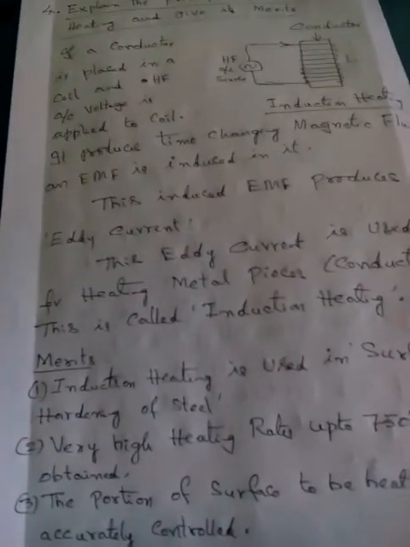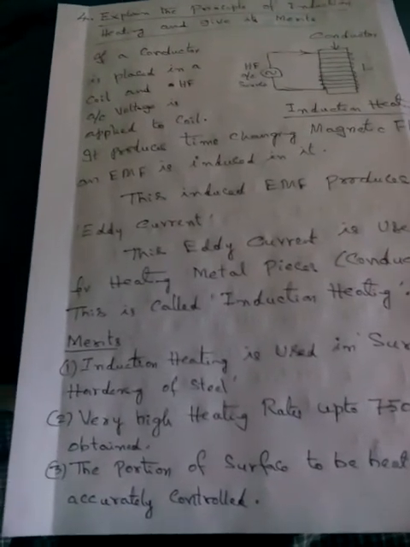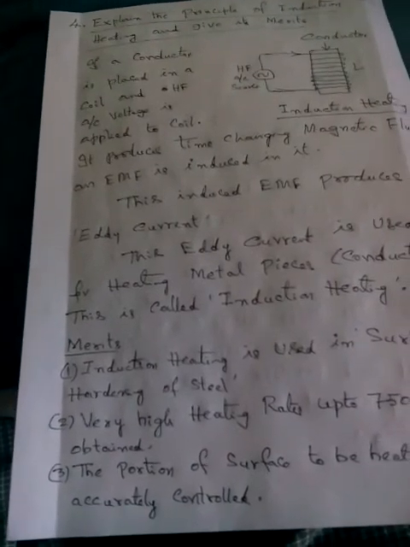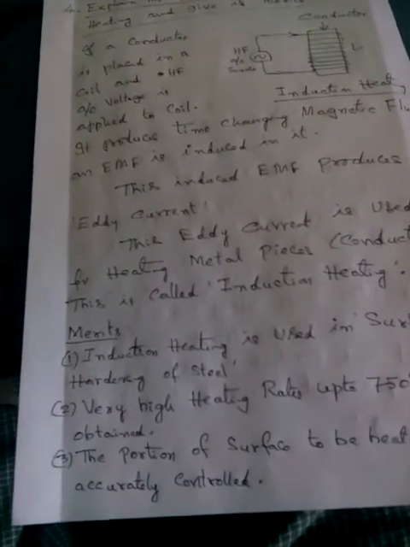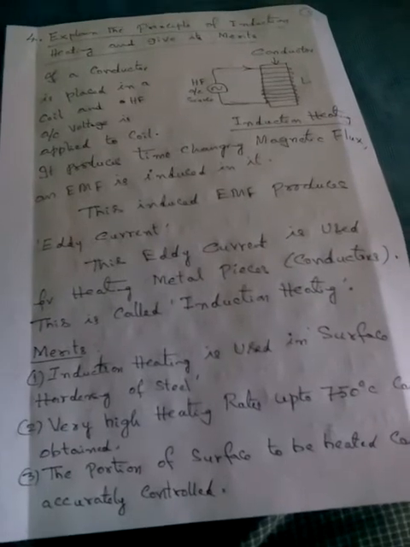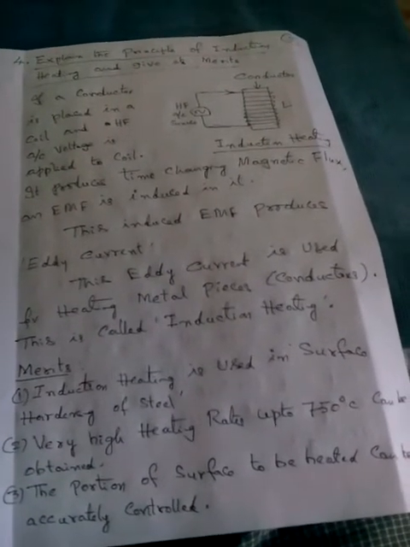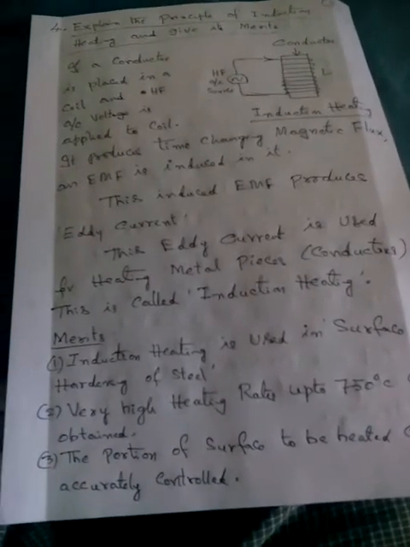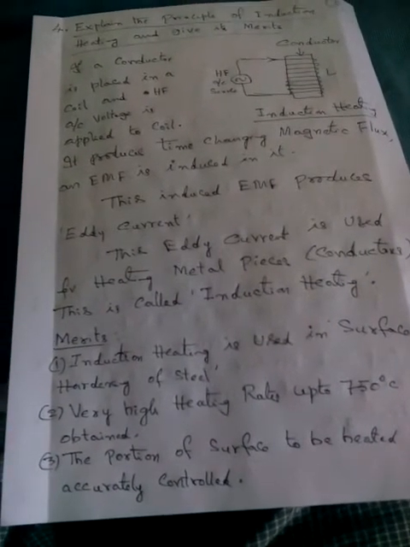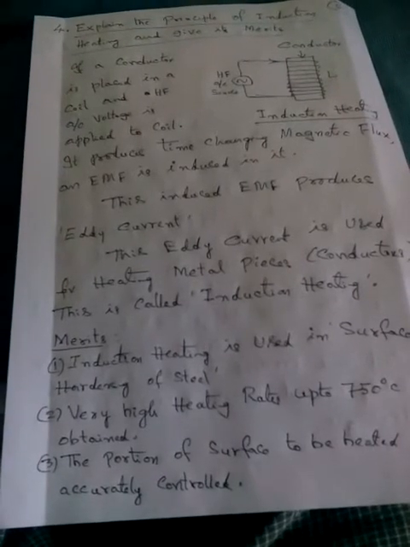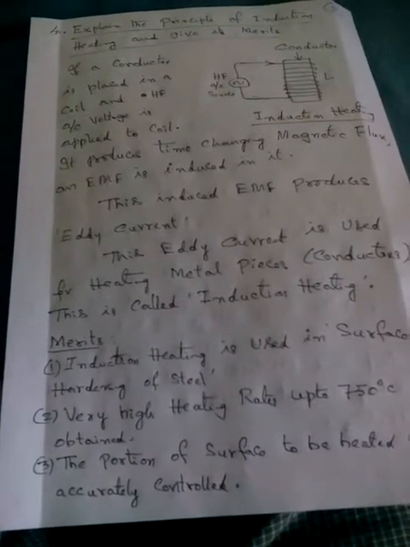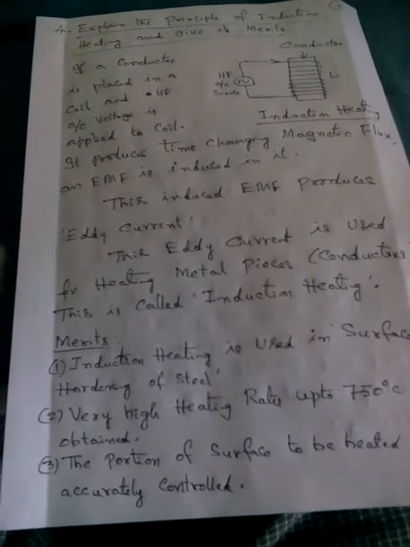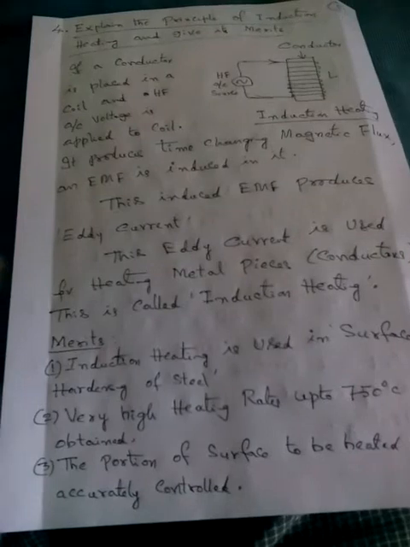This is a usually asked question: explain the principle of induction heating and give its merits. It's a very, very simple question to answer. Answer with the simple diagram of induction heating and the definition of induction heating, already discussed here, and write the merits. I think that will fulfill the required answer.